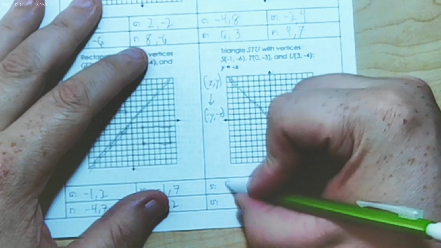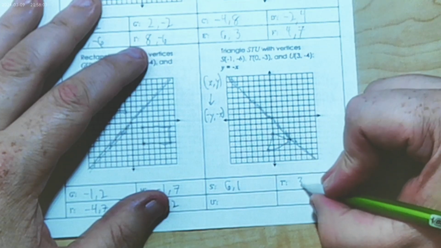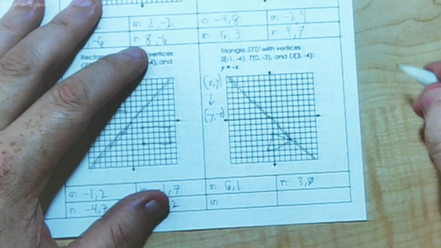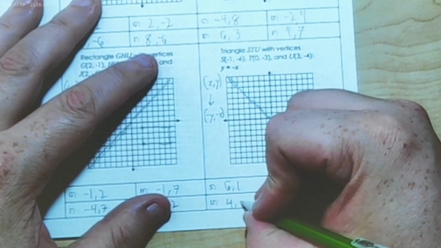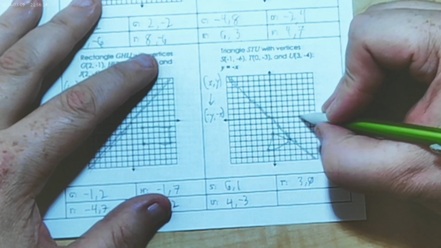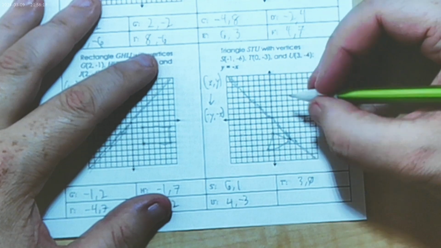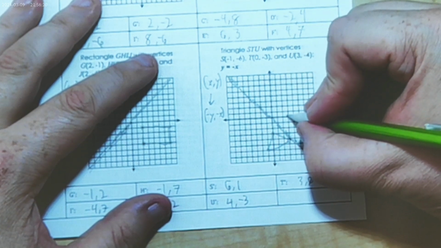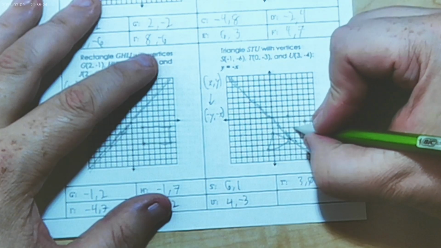So S prime becomes 6, 1. T becomes 3, 0. And then U becomes 4, negative 3. All right, so let's get started. 6, 1. Next one is 3, 0. Last one is 4, negative 3.